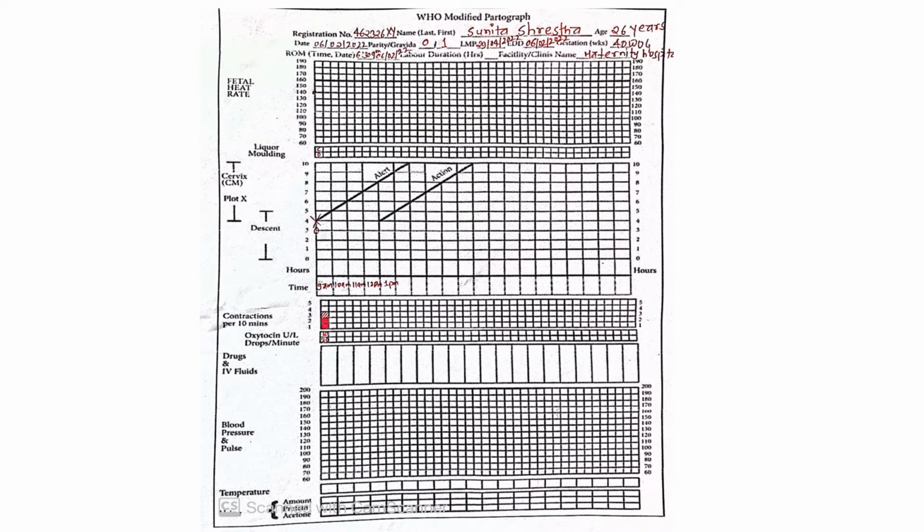Next one is descent. So descent you can plot after plotting the cervical dilatation also. As you have seen in the information of the woman, the descent was 3/5. So here I have plotted this 3 in the descent. You have to draw the circle in the descent. You can see here.